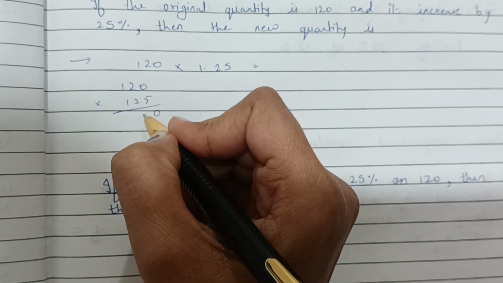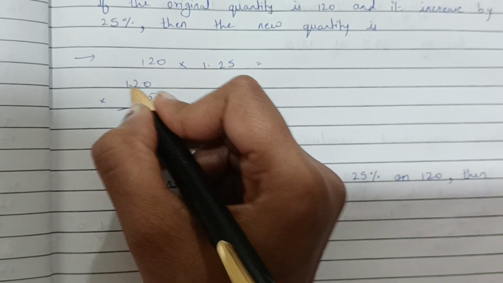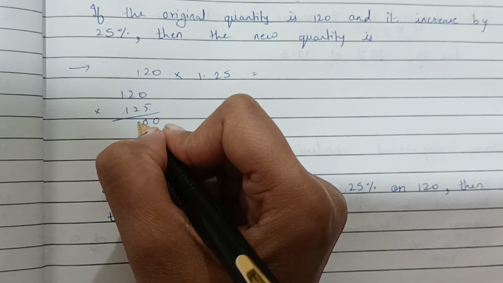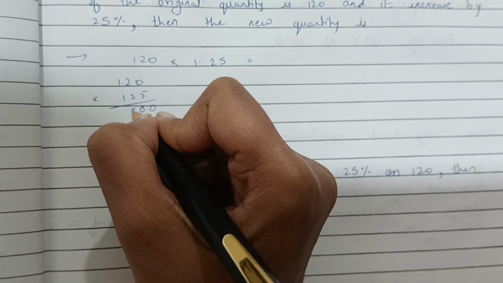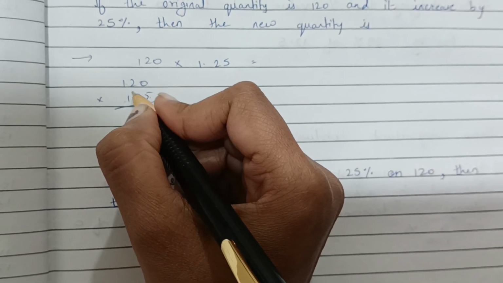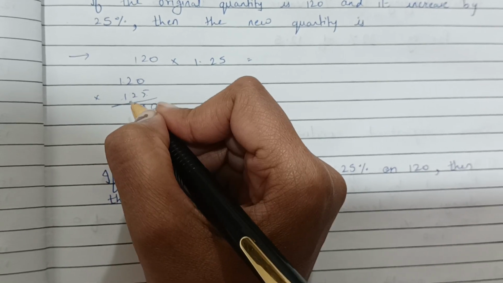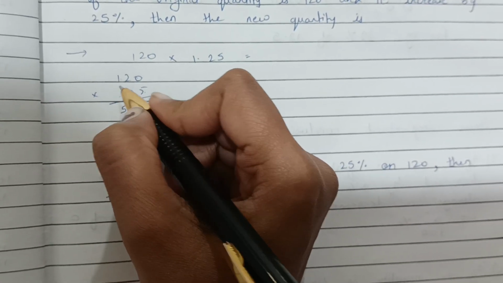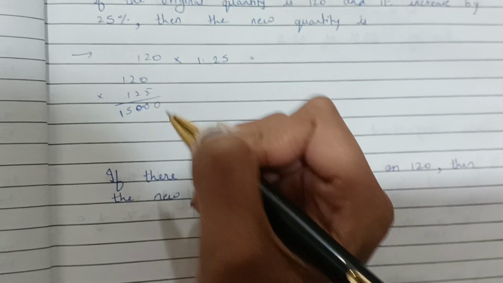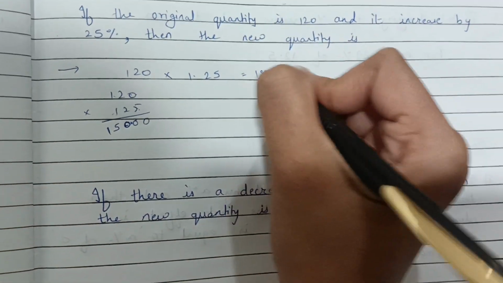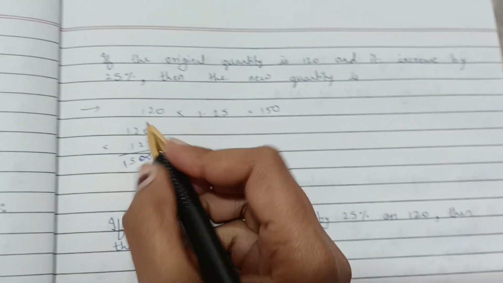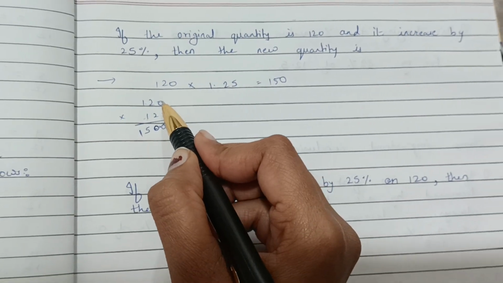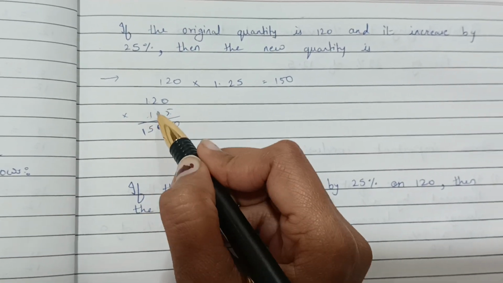The answer is 150. In that trick, first C into C, then B into C and C into B, then A into C, C into A, and B into B. Then these we will solve.